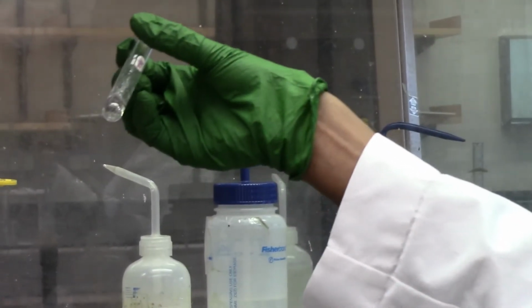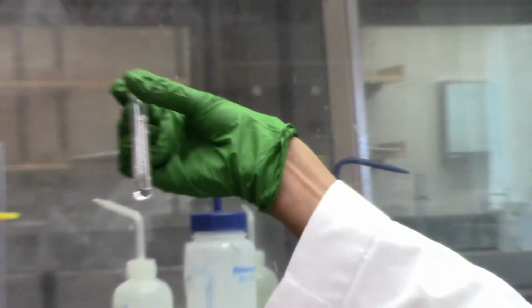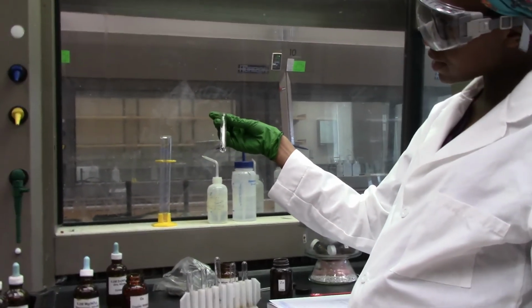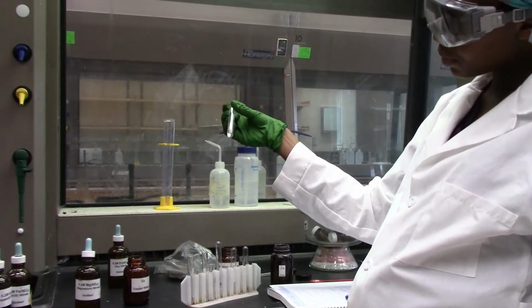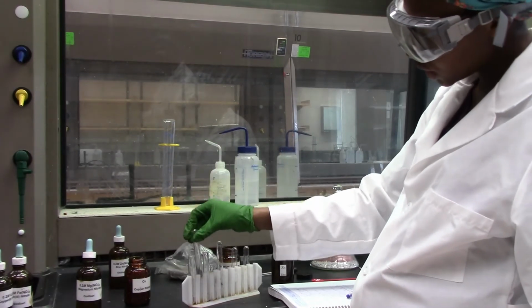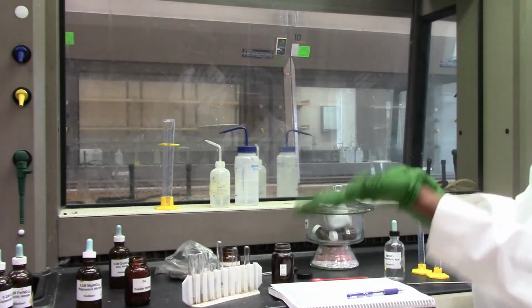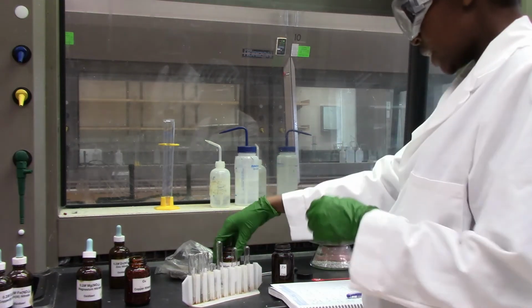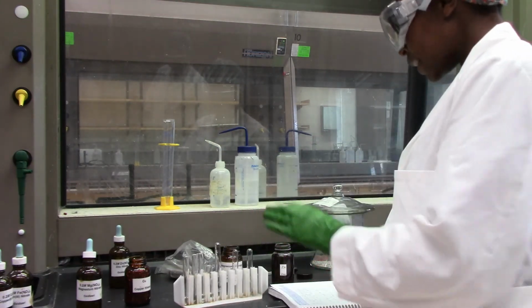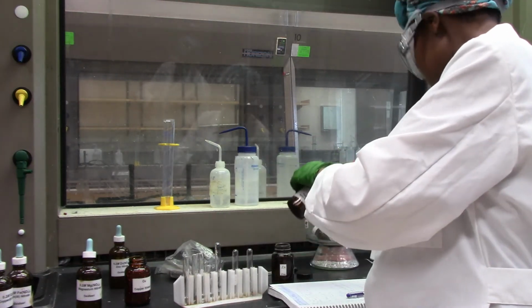And as you can see, our iron metal is just sitting in solution. Nothing's happening, nothing's getting displaced, no colors are being formed or changed. So that's our conclusion. Next, putting magnesium in magnesium.